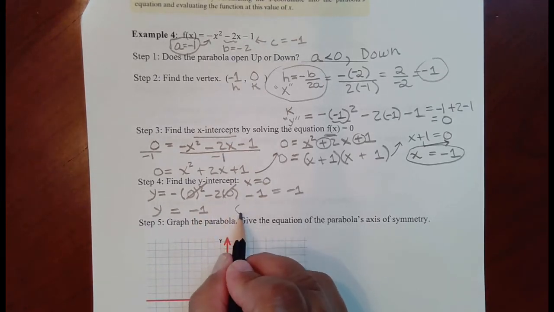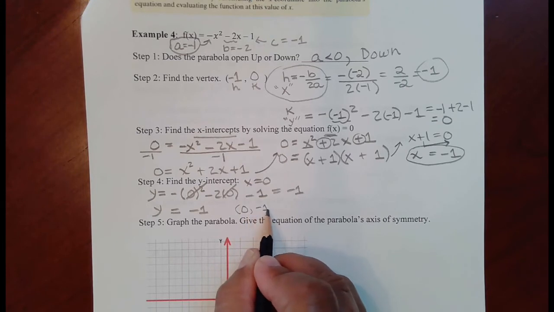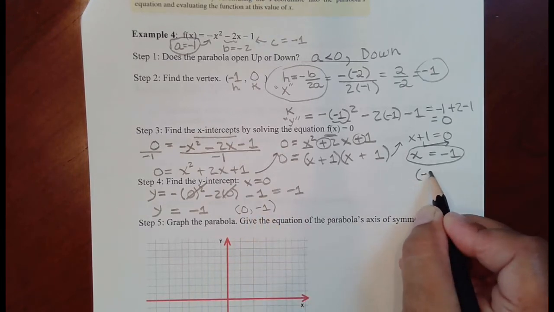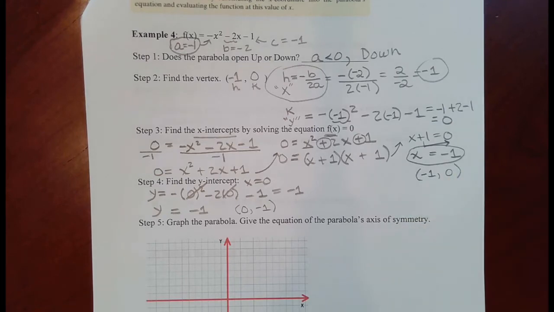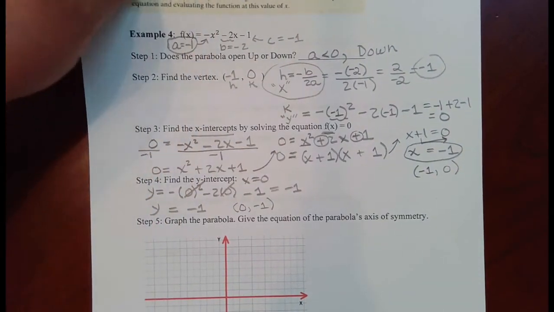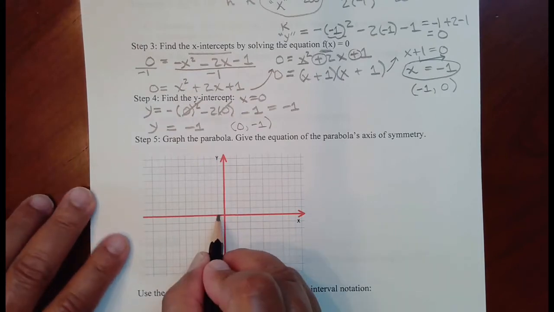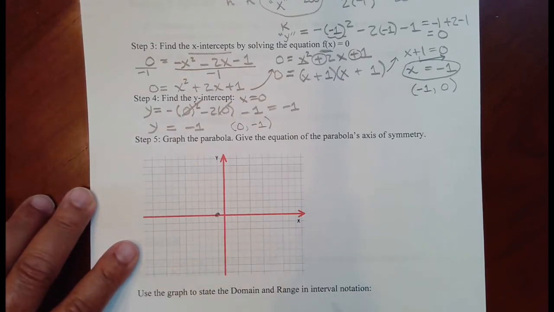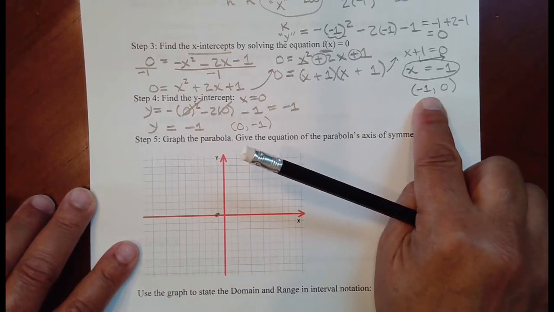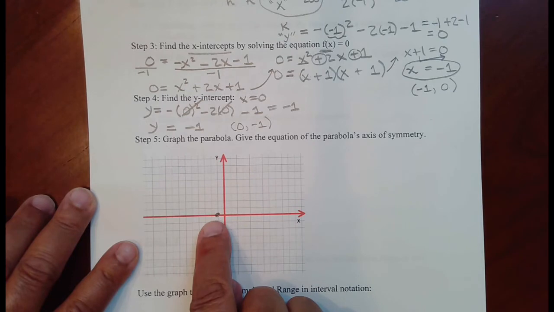So from our work up here, we said that the vertex was at -1, 0, which I have already put on the graph. And then the x-intercept was -1, 0, so we have that already. Then we have the y-intercept, which is at 0, -1, which is down here. I would label your vertex so you know where you're opening up from, because students get confused and start opening up from other points. So this was my vertex right here, so it'll be safe to label up here. And this was -1, 0 for my vertex.